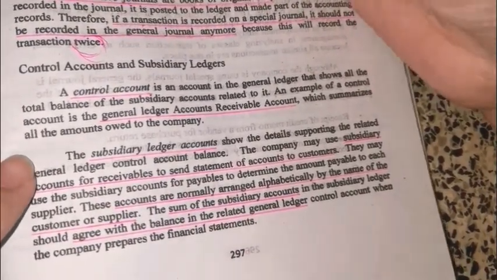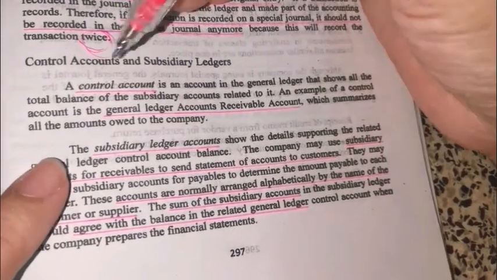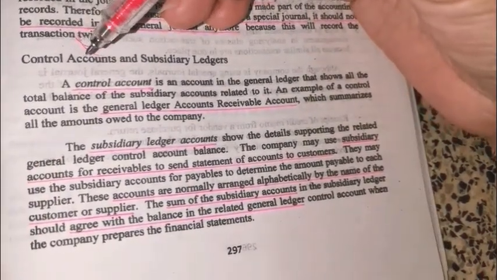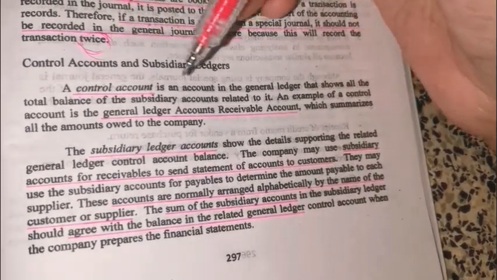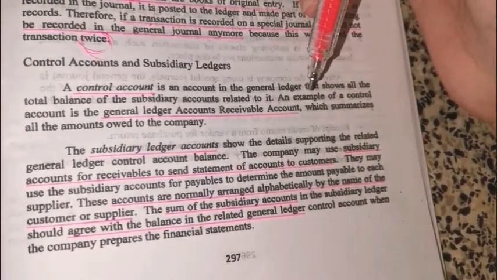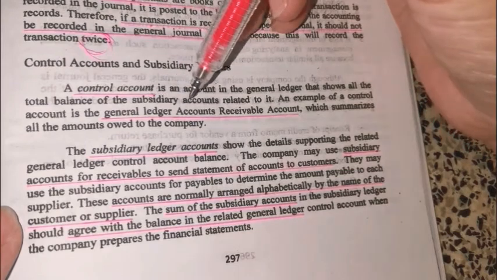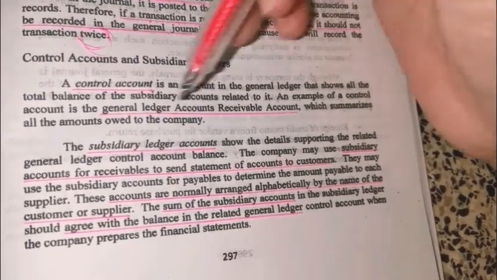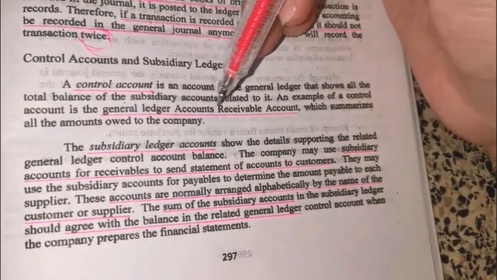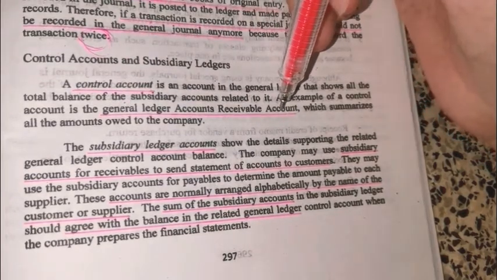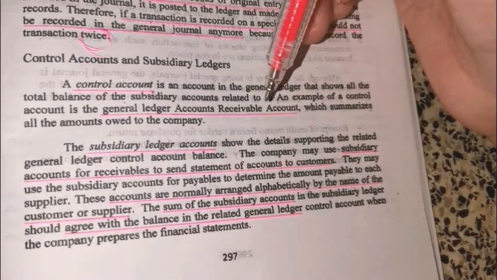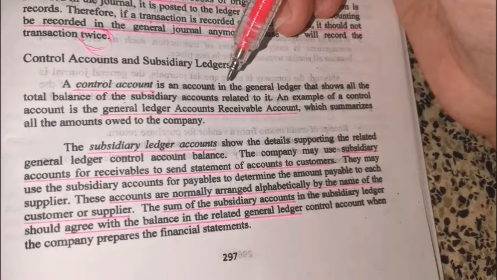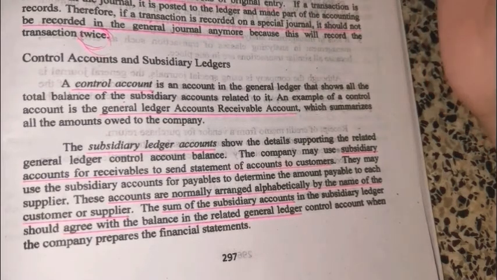So, now we are going to discuss the control accounts and subsidiary ledgers. So when we say control account, it is an account in the general ledger that shows all the total balance of the subsidiary accounts related to it. Ano ba yung example ng control account? Ito, general ledger accounts receivable account. Tinatawag siyang control account kasi nga meron siyang mga subsidiary accounts na related sa kanya.